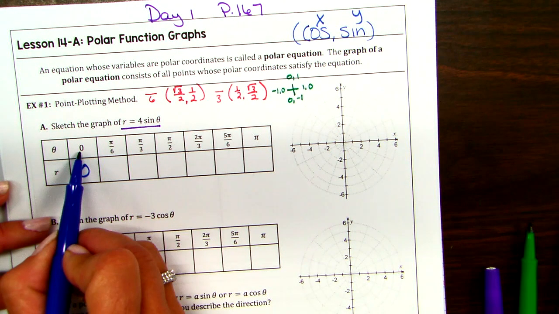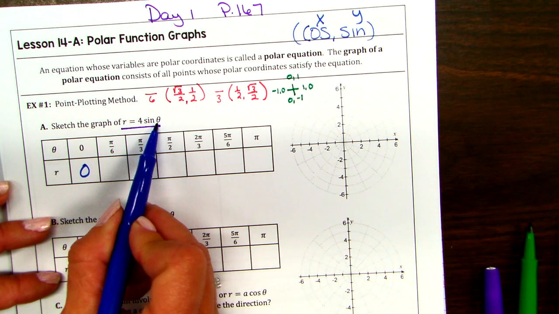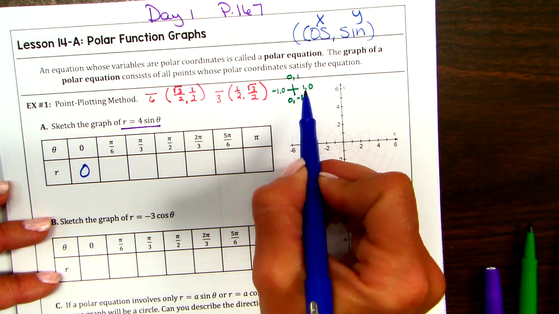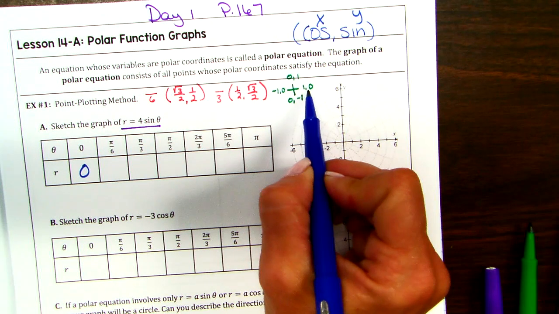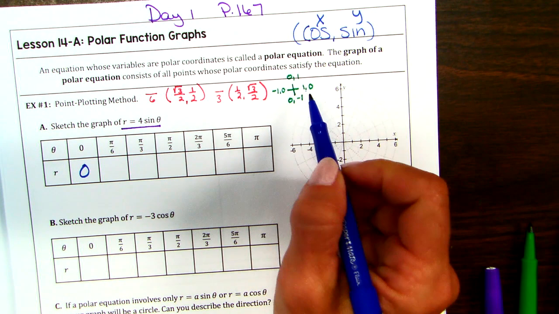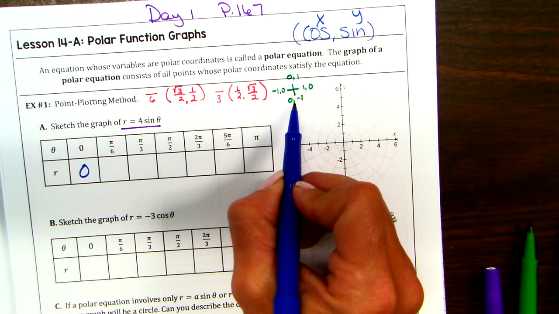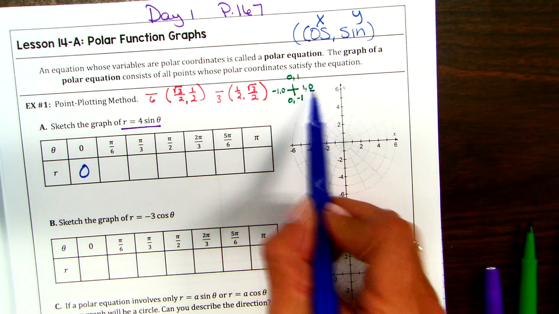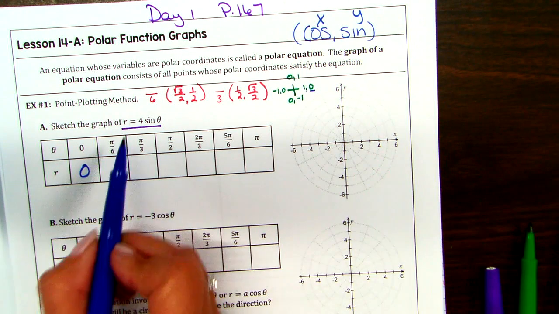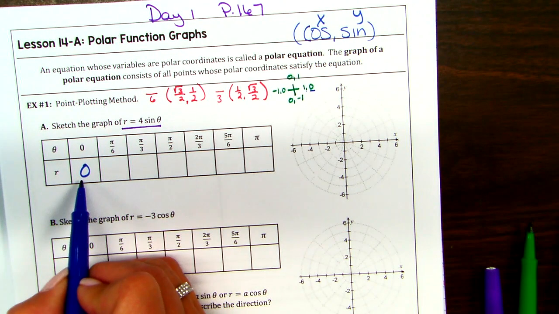So I'm plugging in 0 for theta, so sine of 0, that's here, right? This is the angle 0. Does that make sense, Levi? Right here, this is 0, that's pi over 2, that's pi, that's 3 pi over 2. So at 0, my sine value is 0. So then I have 4 times 0, which is 0.